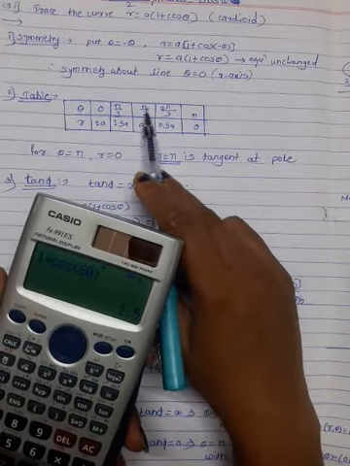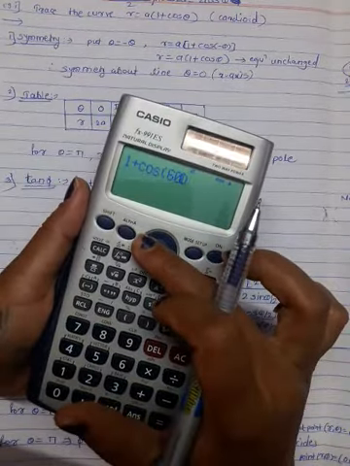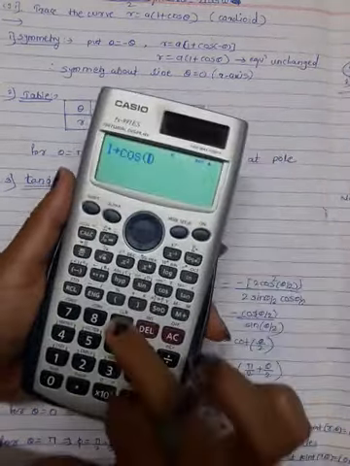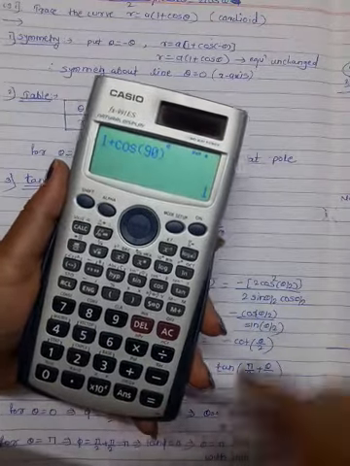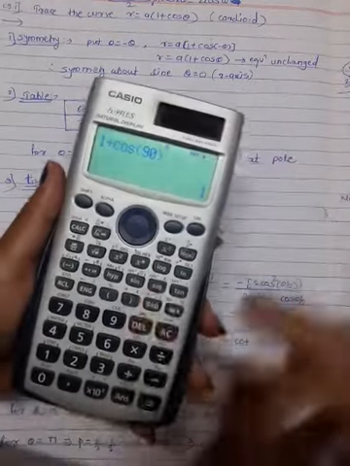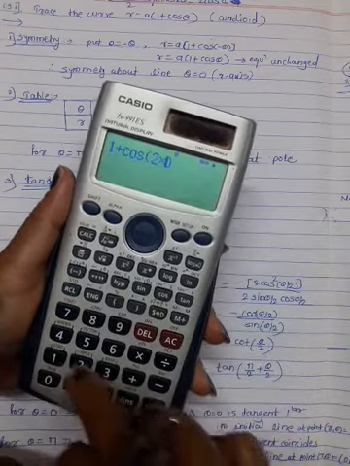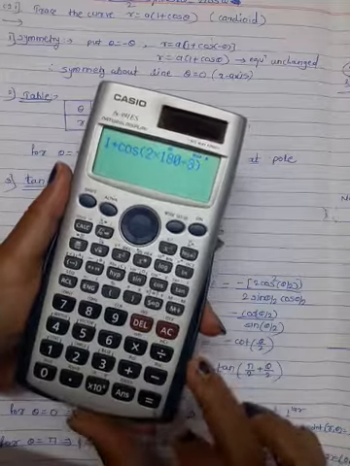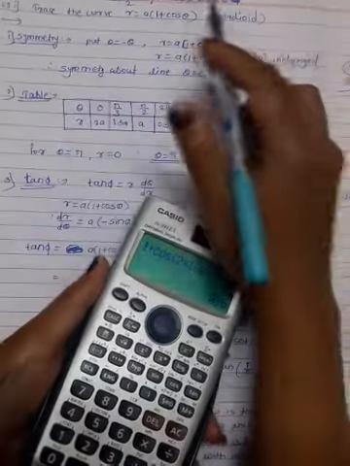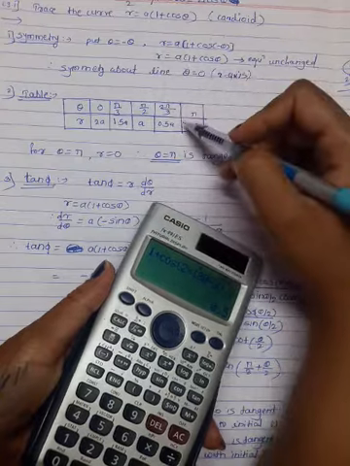Okay. Similarly, we can calculate all these things. Pi by 2 is 90 degree, and we get 1. The value of this bracket is 1, so the r value becomes a. For 2 pi by 3, it is 2 into 180 divided by 3, which is 120 degree. It becomes half, that means 0.5. The answer for this bracket for theta equal to 2 pi by 3 is 0.5a. Okay.